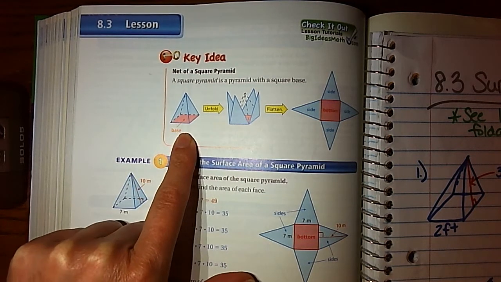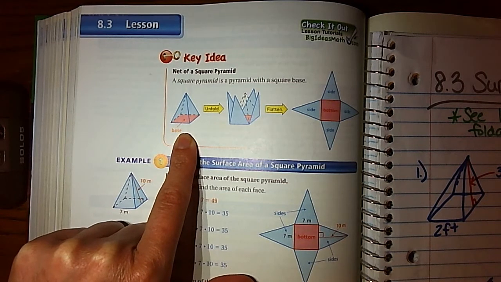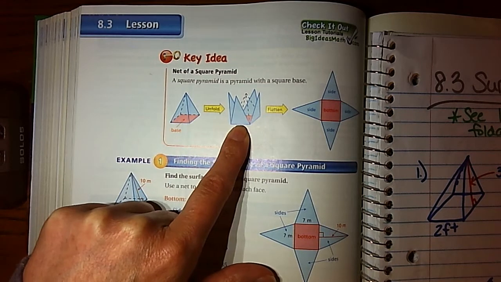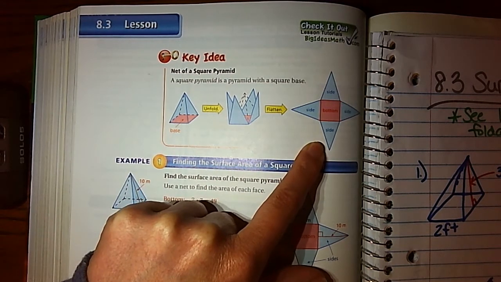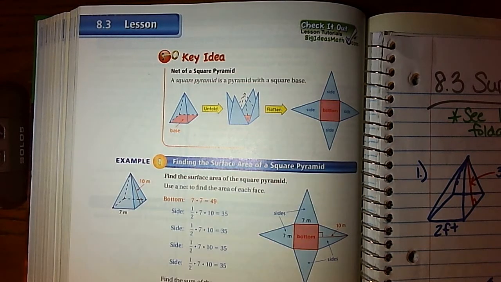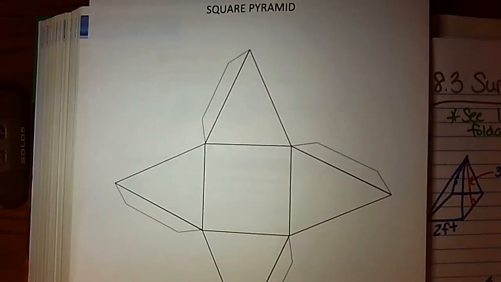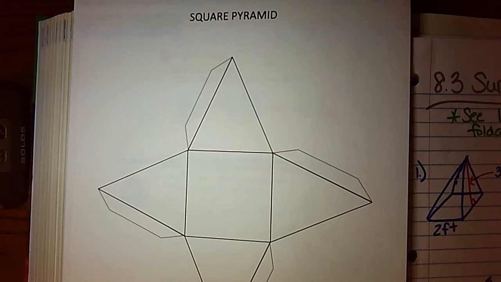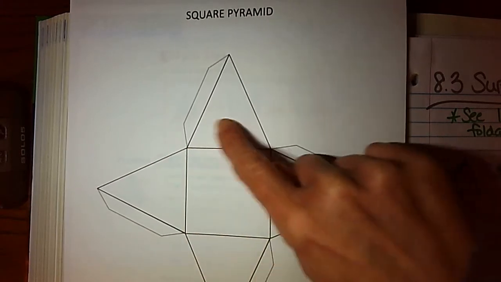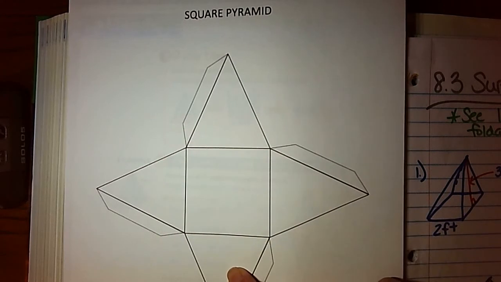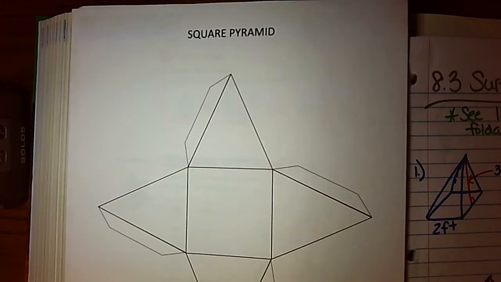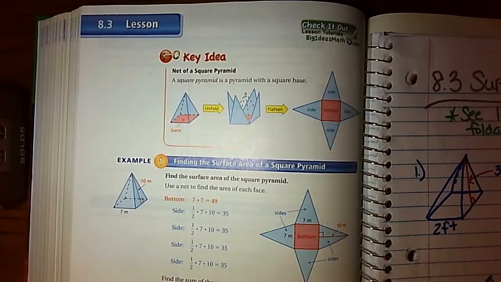So here we have a square, or rectangular, oh actually they're calling it a square pyramid. They're showing you if you unfold it, this is what it looks like. And again, if you had that handout from last week, and if you were able to print it, this would be your square pyramid. So it's a square on the bottom, but remember, in pyramids, all sides are triangles. So this is called a square pyramid. You can cut it out and use it if you want to.